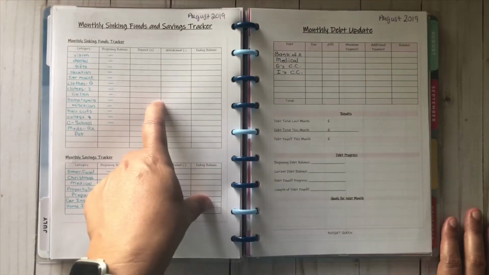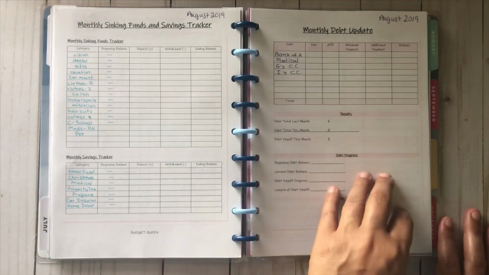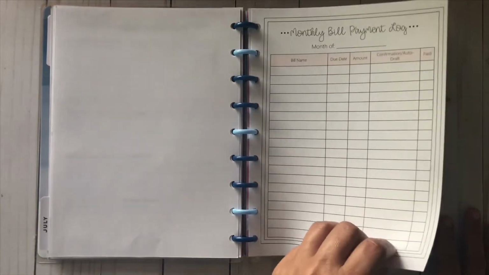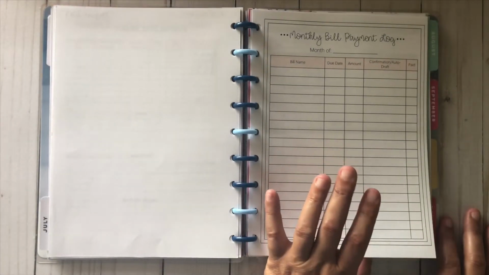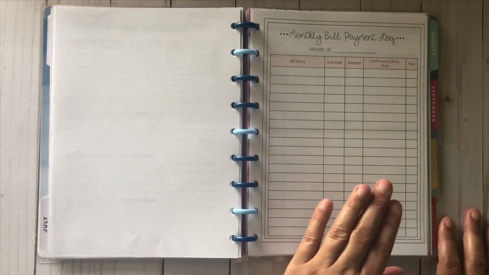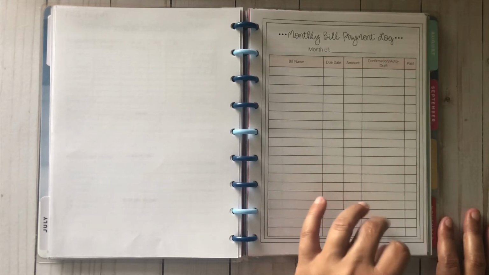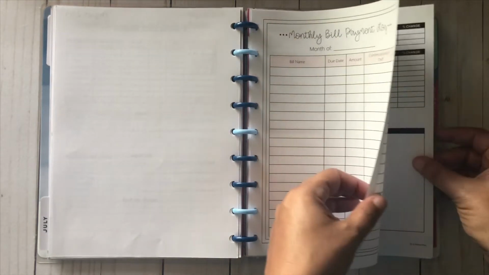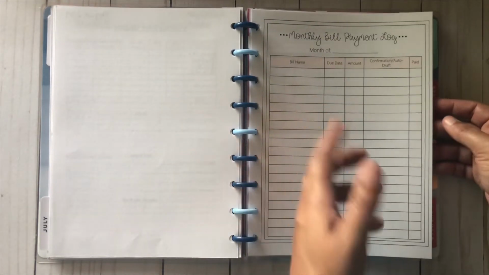And then here's the monthly sinking funds, the debt update. And this one, I'm not going to use it. I printed the wrong one. I wanted one for medical bills. We have quite a bit of medical bills that we still need to pay. But I'm going to leave it here. I'll probably put it in the back, and one day I may need it.